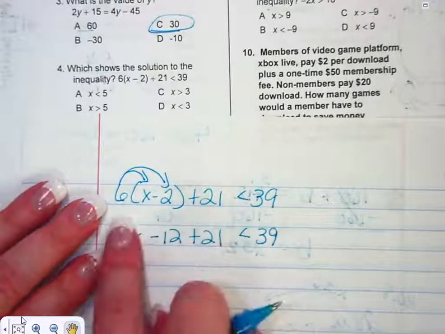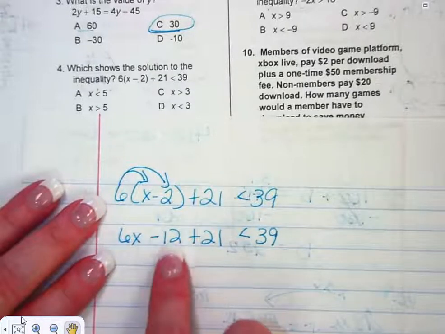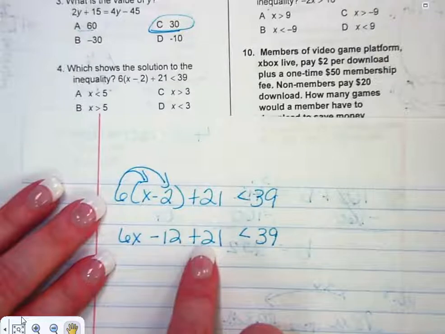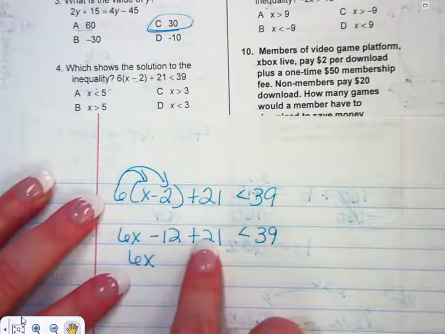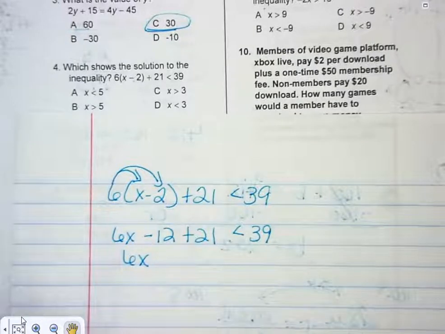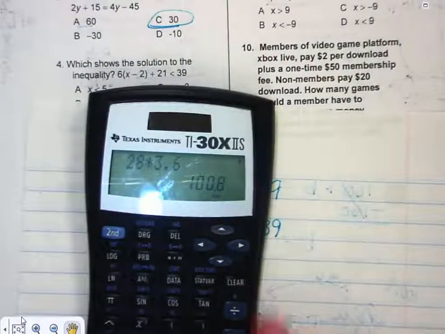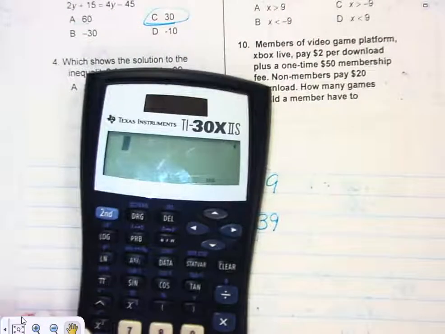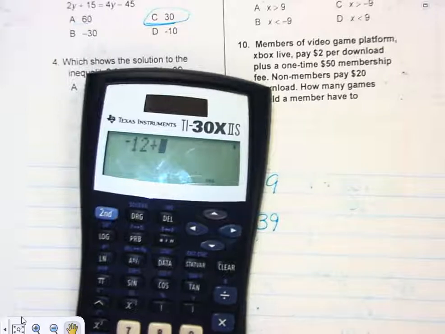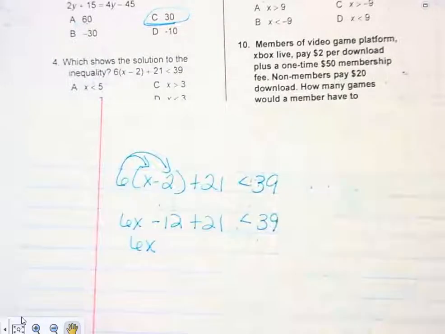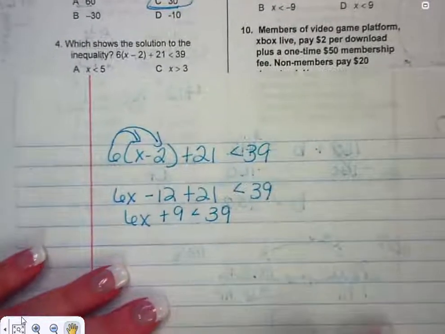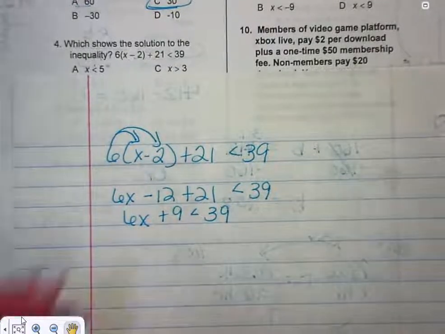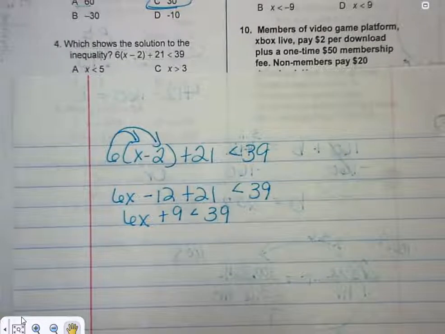Now I need to combine like terms. So negative 12 plus 21. What do I get? Okay, 6x. Is that negative 6? That's what I was thinking. Negative 12 plus 21 is positive 9. Plus 9 is less than 39. Now what? Now I've got a 2-step inequality.